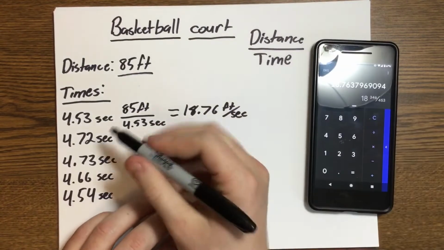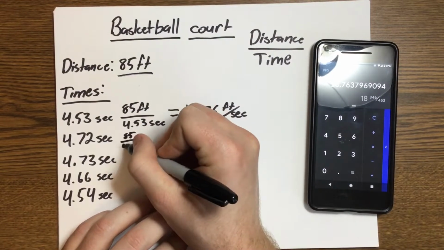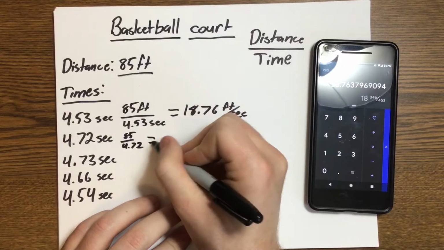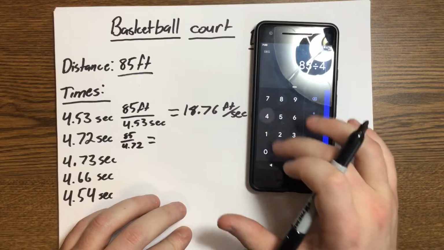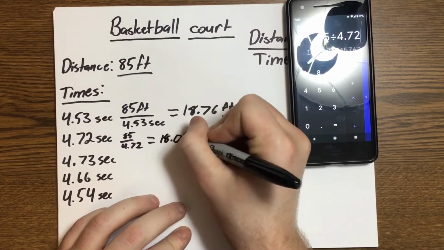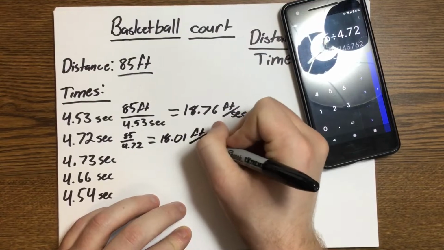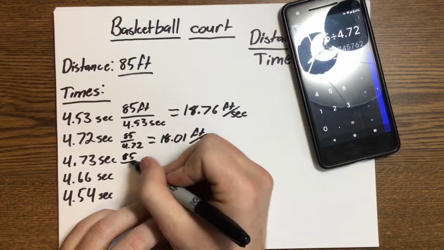Our second run, so this is 85 over 4.72. 85 divided by 4.72 was 18.01 feet per second. And I'll just finish these out.